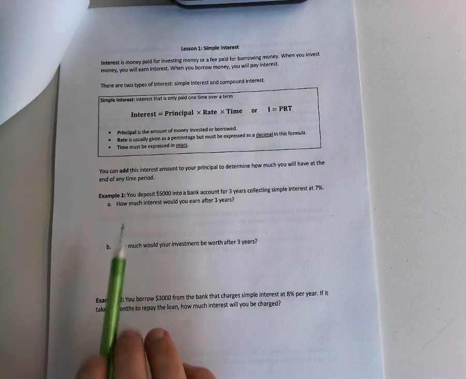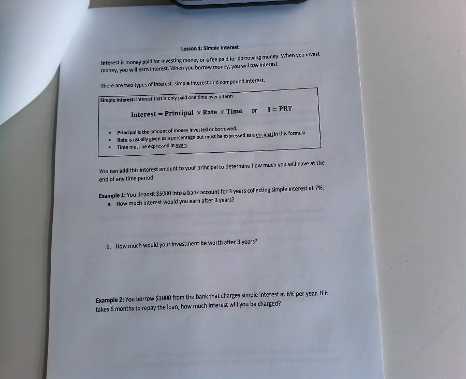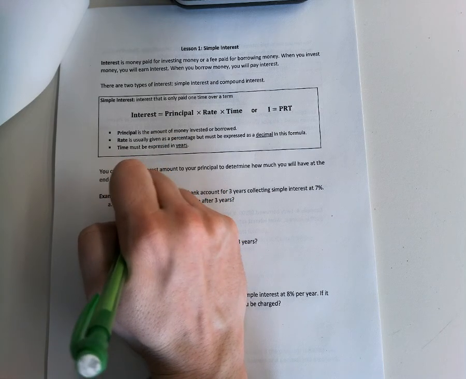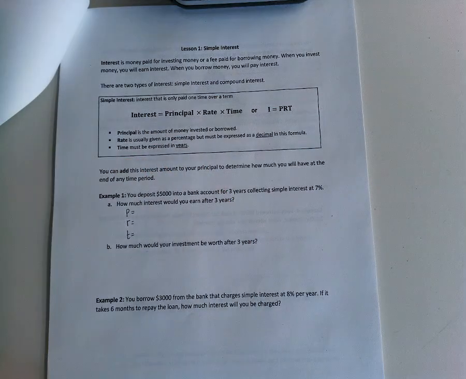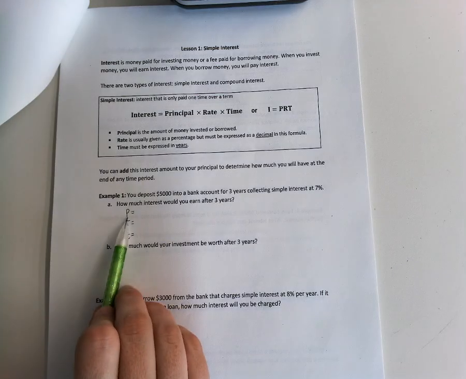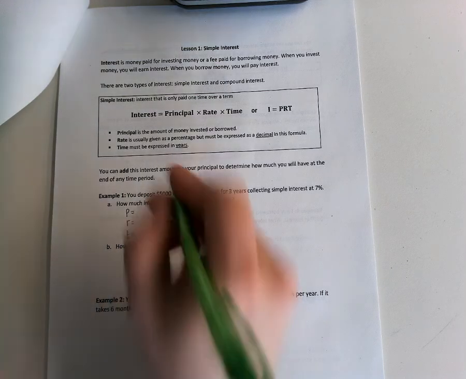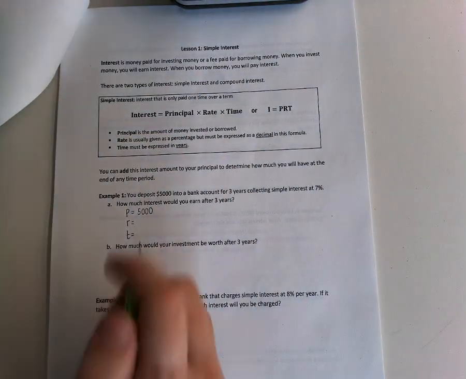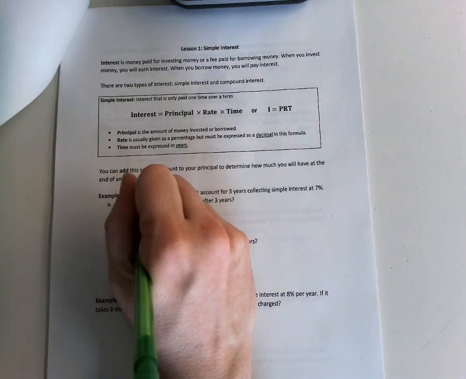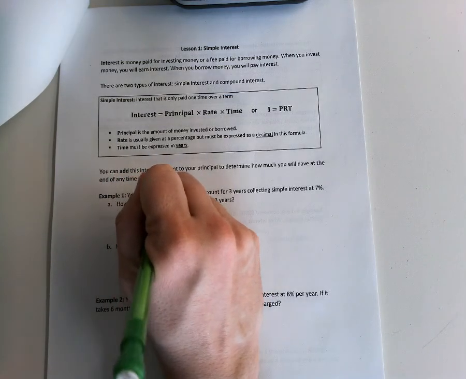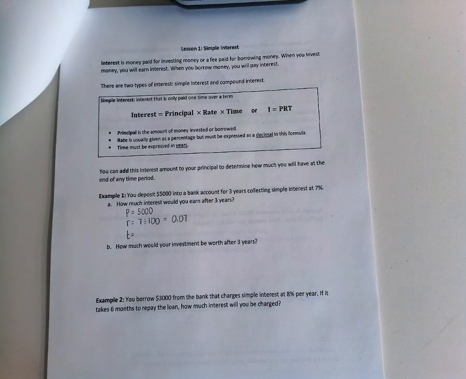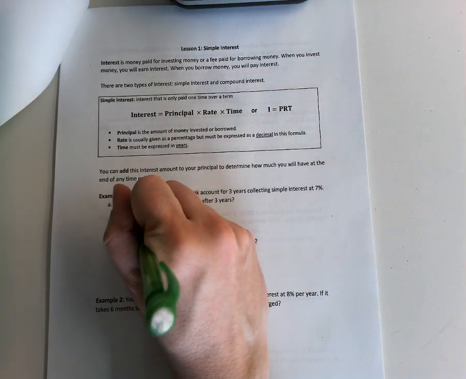In this case, it's asking you how much interest would you earn after 3 years. So first, let's figure out what the three variables are. The principal, P, is the amount of money you started with, so $5,000. The rate is 7%, but we need that as a decimal, so we're going to divide by 100 to get 0.07, and the time is 3 years.